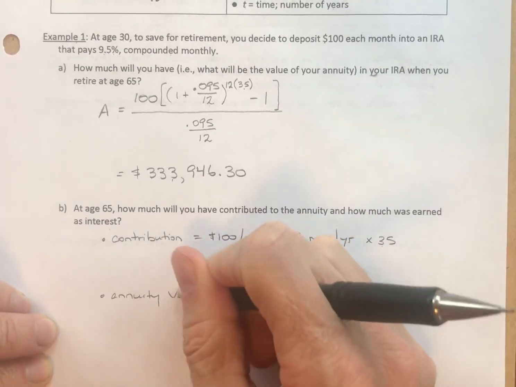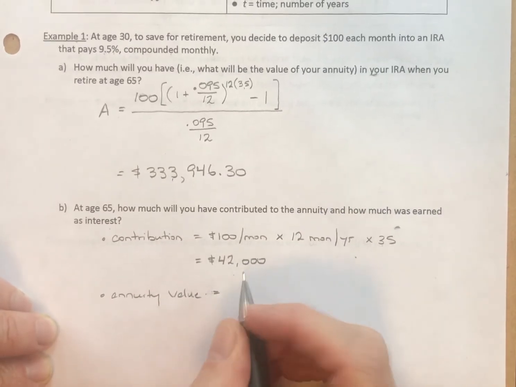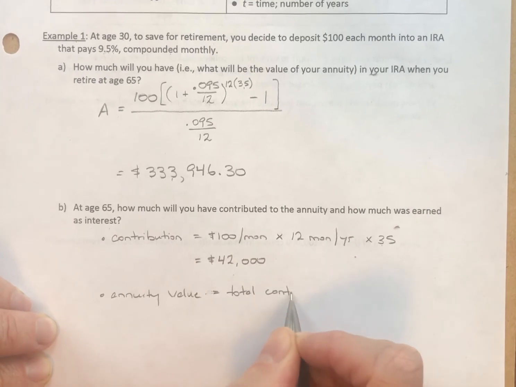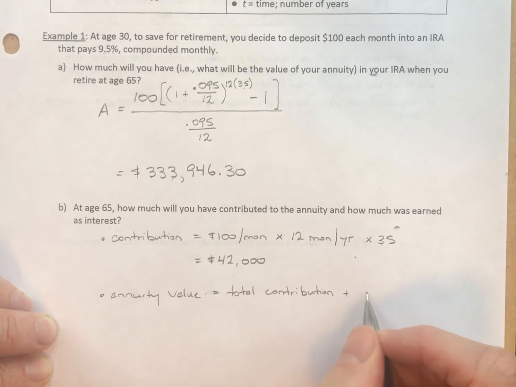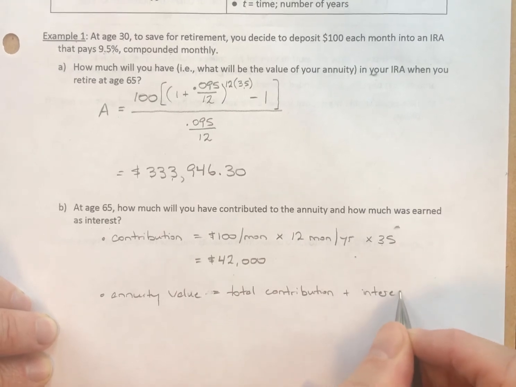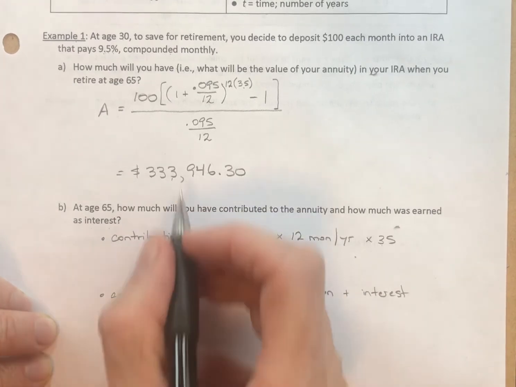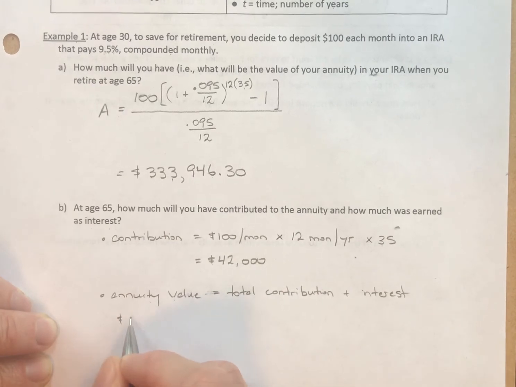Whoops, I got to spell value with a U. Is equal to the total contribution, the sum of all the deposits plus the interest you earned. Well, we know the value. The value is $333,946.30.